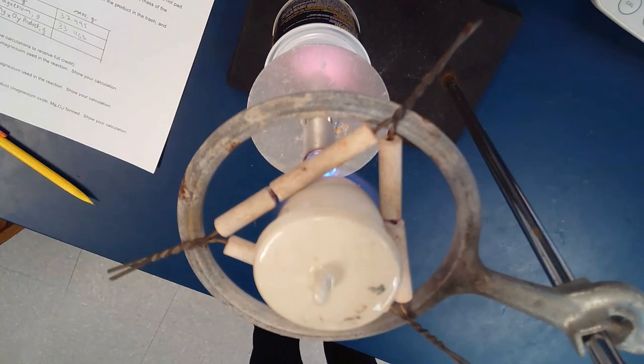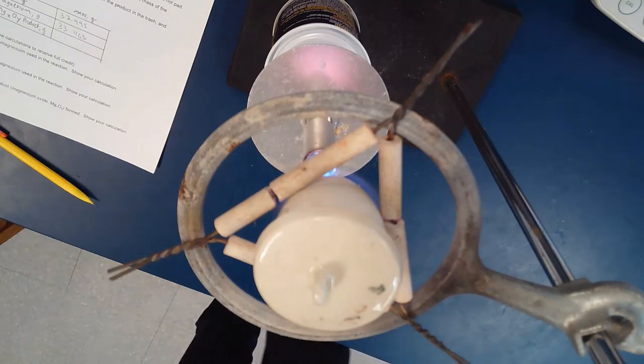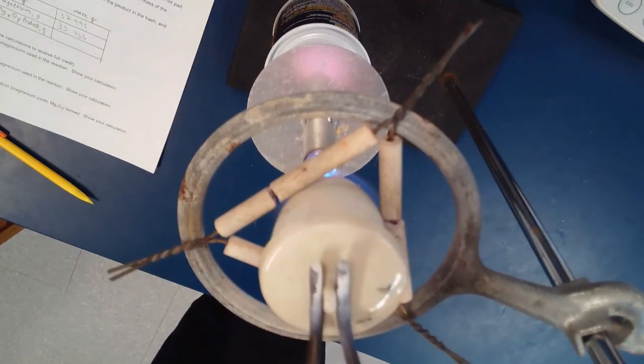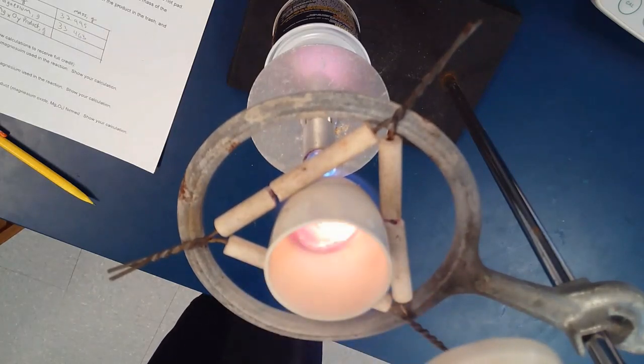So now what we're going to do is we're going to heat this magnesium up for at least 5 minutes in the crucible. And so we're going to pause the video, stop the video, and we'll come back 5 minutes later. So you don't have to sit here. Just one more look.